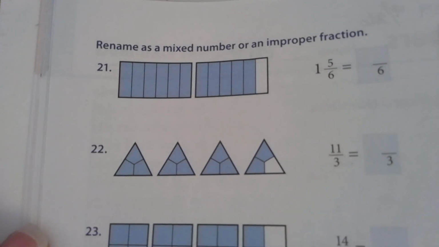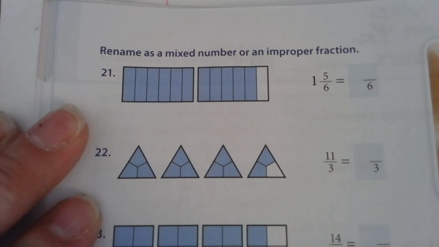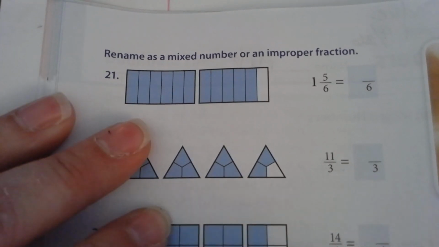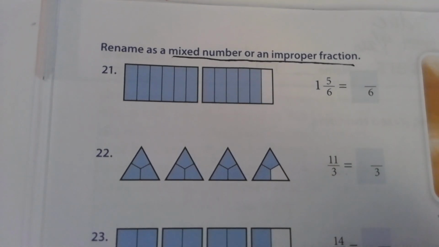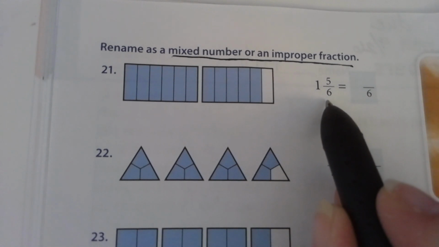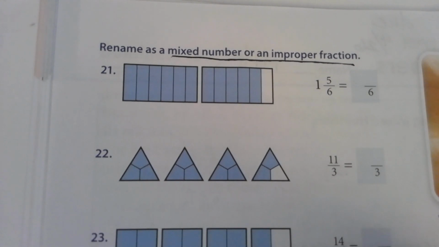You gotta pay attention. Okay, so on the back of 110, look at those directions: rename as a mixed number or an improper fraction. They've set it up for you next to a visual. They're starting with a mixed number here, so they want you to turn this into an improper fraction. Okay. Good. Write it down.